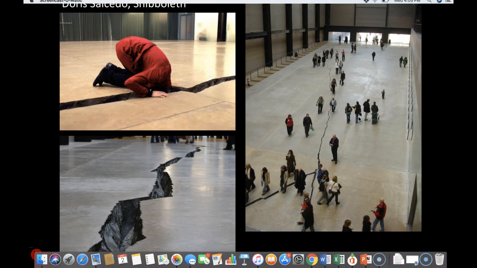And this is the exact same place where the sunflower seeds were. If you look at the side here, that's where people are taking pictures. So this piece is basically exactly where the sunflower seeds were. Doris Salcedo is the artist, and she's Colombia's most renowned artist.